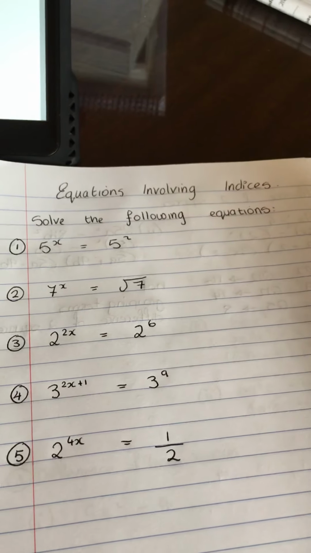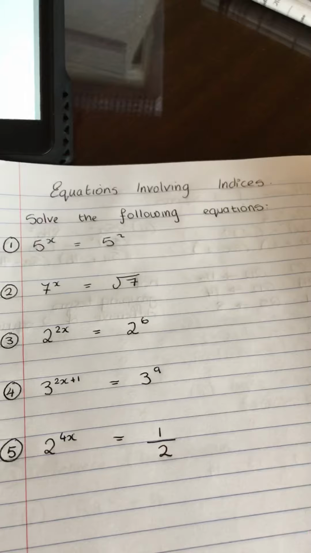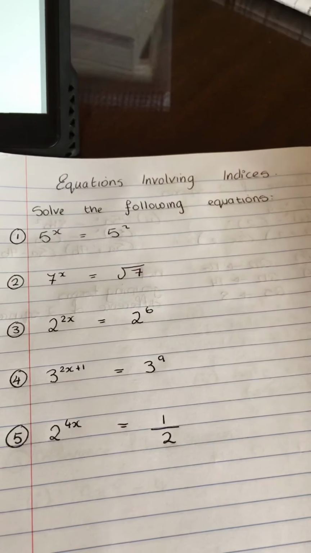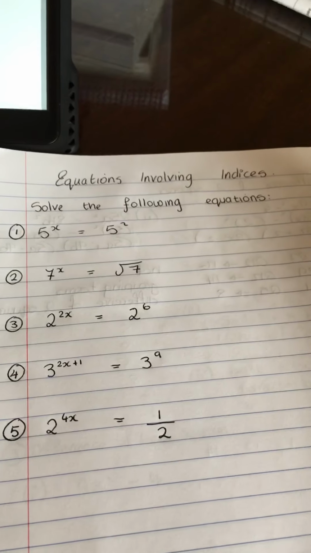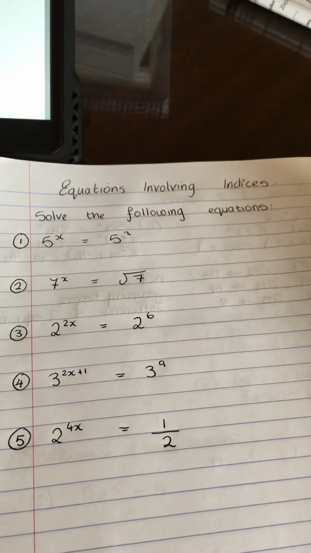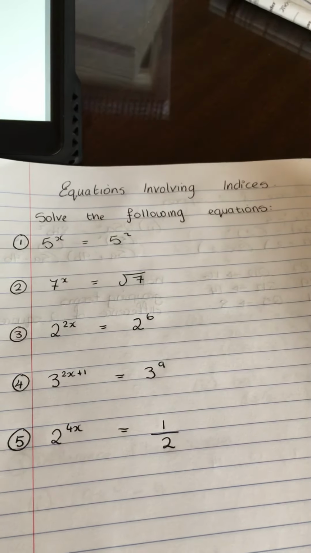Right, so our last step is equations involving indices. Okay, so new heading now in your notes copy. Still under indices, but this is the last part of it now. Okay, so equations involving indices, solve the following equations.